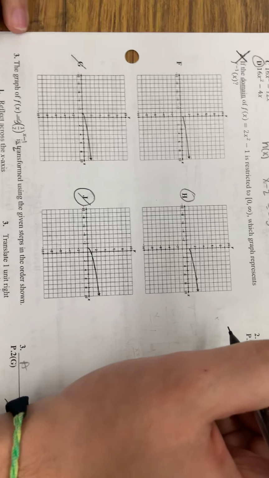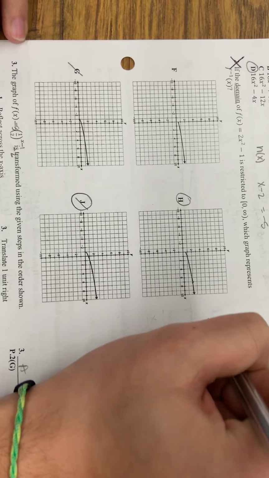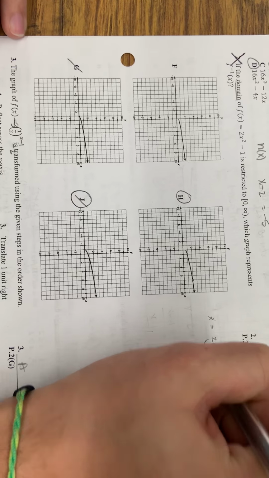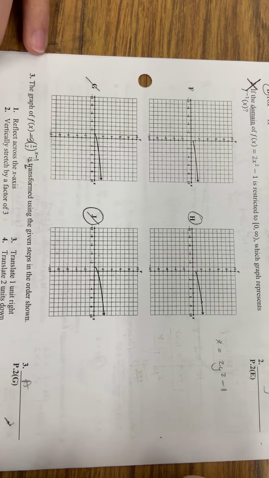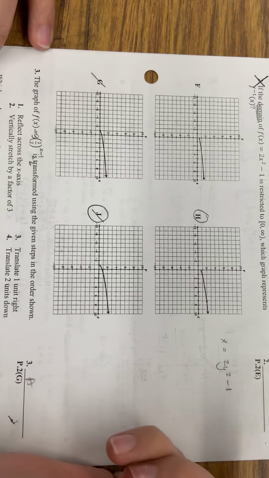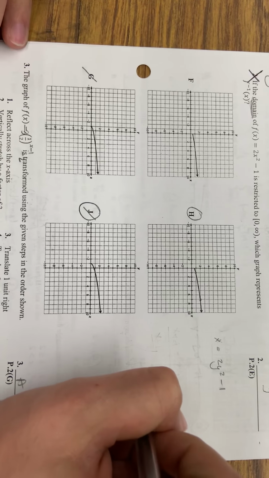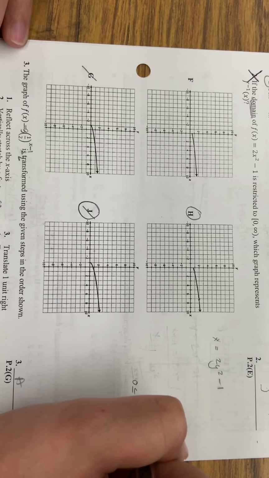Pretty simple. So just switch your x and y's. You end up with x equals 2y squared minus 1. And since inverse means switching your x and y's, your restriction on the domain is switched to a restriction on the range, meaning your range is now 0 is less than or equal to y.